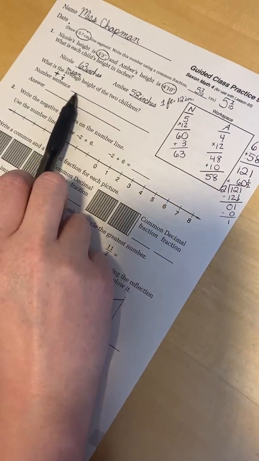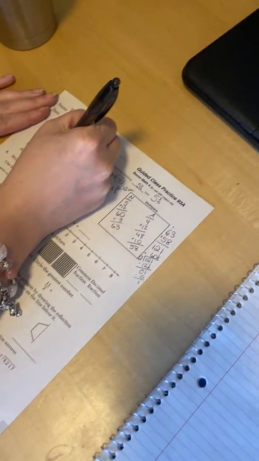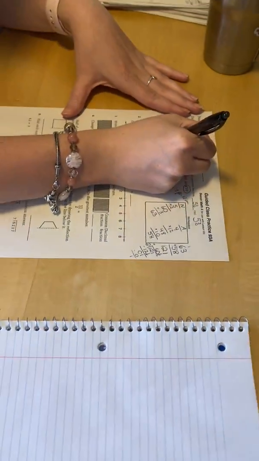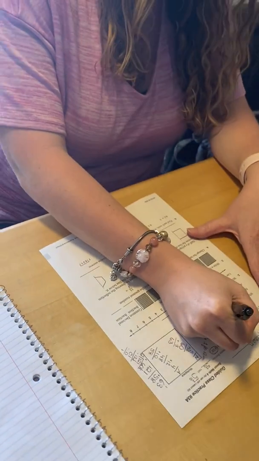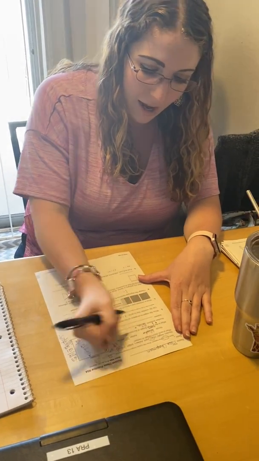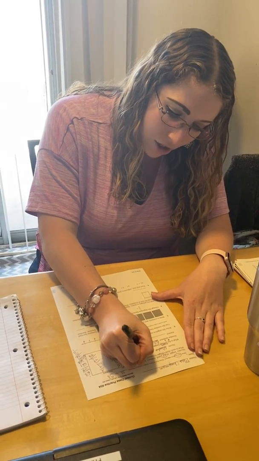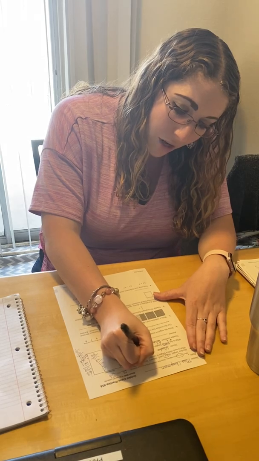I'm going to have to write my number sentence here. I'm starting with Nicole's height, which is 63 inches, abbreviating to IN, and I am adding Amber's height, which is 58 inches. Now I did that addition problem first, so I'm putting it in parentheses to show that I did that first.